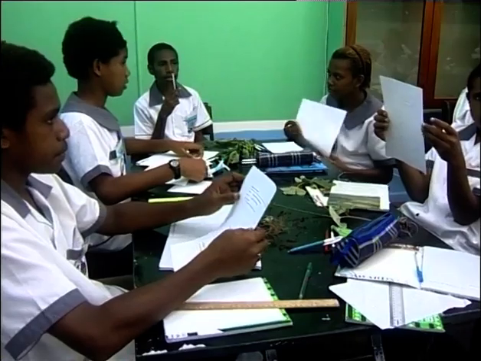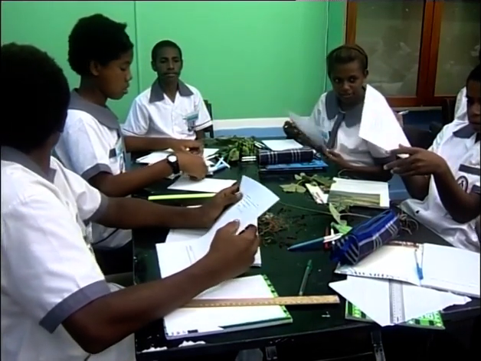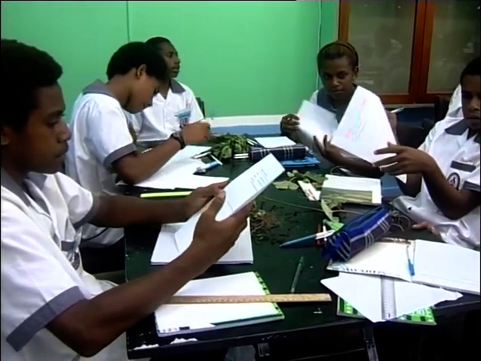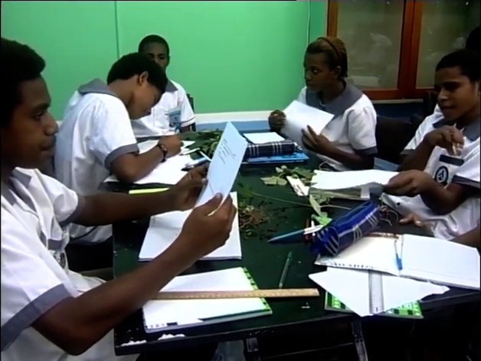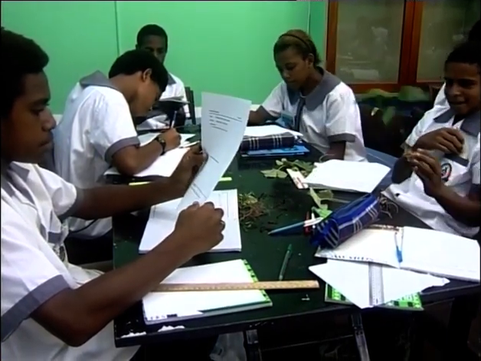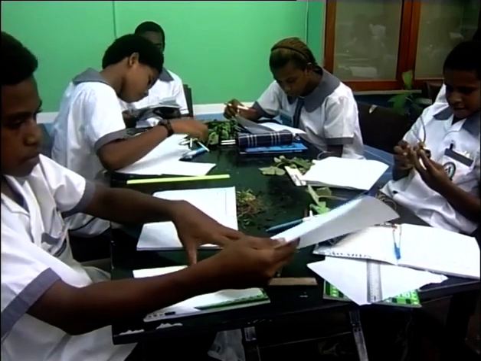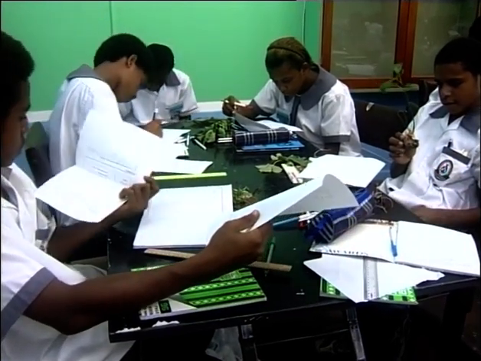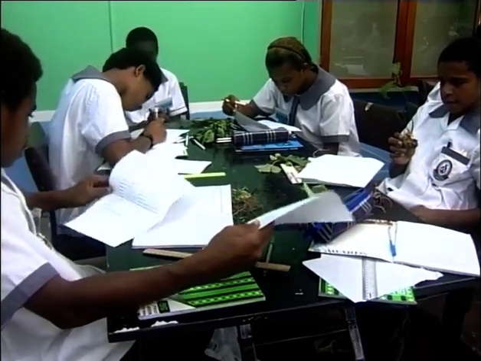I want you to use a pencil to draw. Do not use a biro. So you are going to draw the plant that you have brought, and you will label each of the parts of the plant. And at the bottom, you are to describe the function of each of the parts. Please, I expect you to work fast because we have one more activity to do after these two activities.